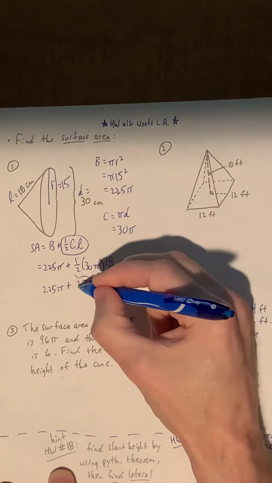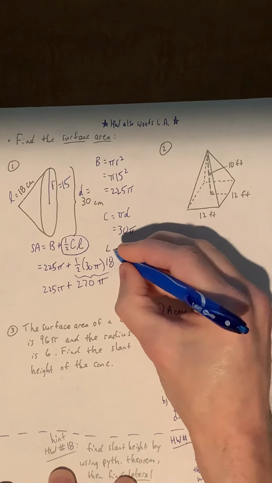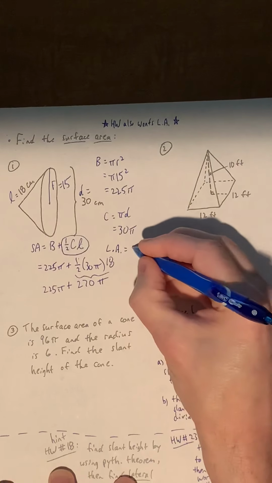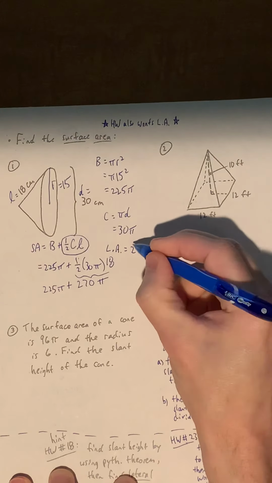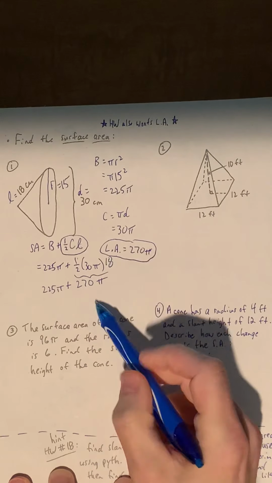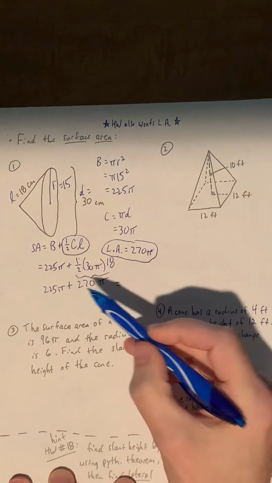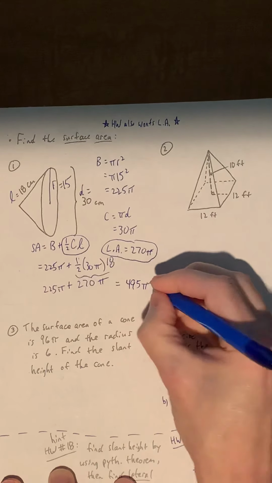So that is the 270 pi part. So if we're going to identify the lateral area, 270 pi. There we go. Now we add these to get the total surface area, and we come up with 495 pi.